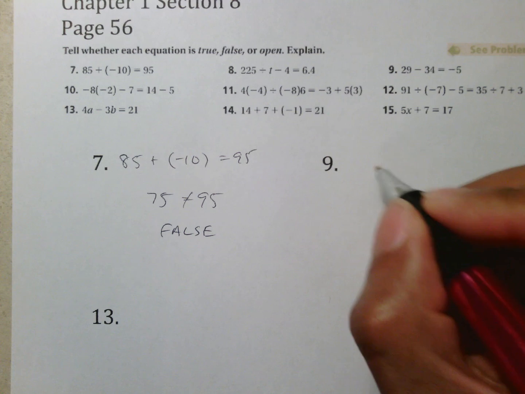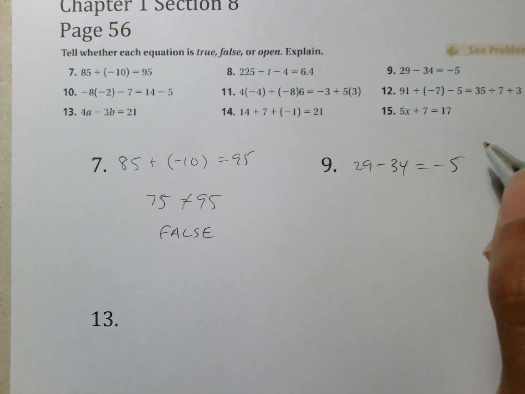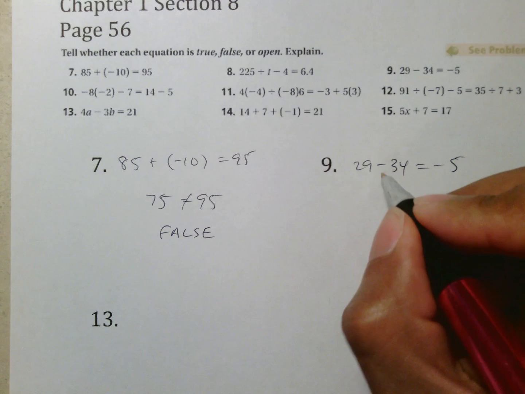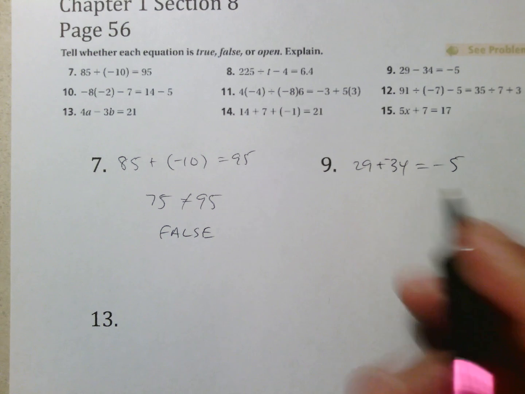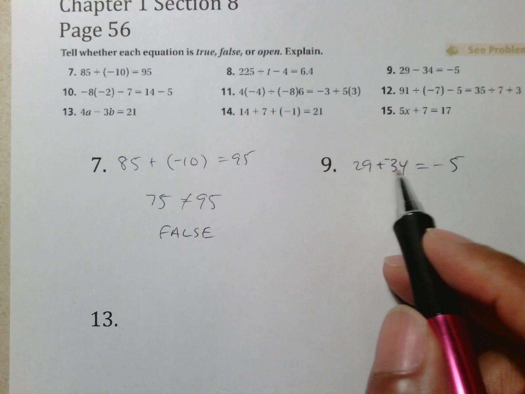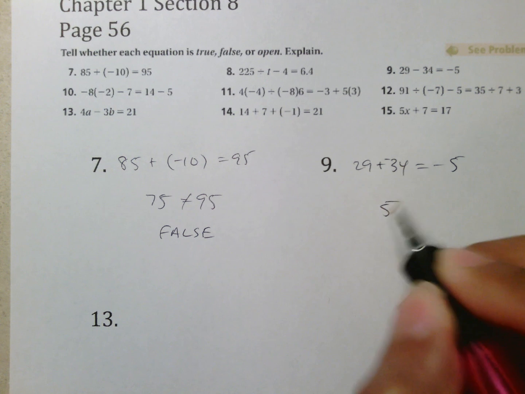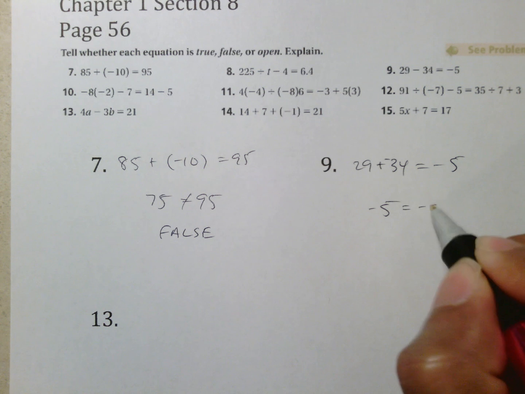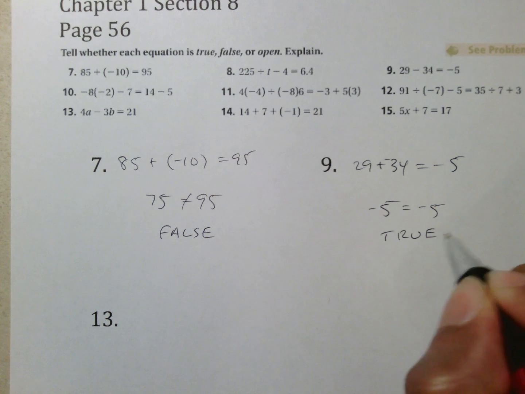Number 9 gives me 29 minus 34 equals negative 5. If you're going to work this out again, please do so the right way, plus and negative the way we learned earlier. 29 plus negative 34, here again you subtract, the difference is 5. 34 is bigger, so it's negative, and you end up with negative 5 equals negative 5, and therefore your answer is true.